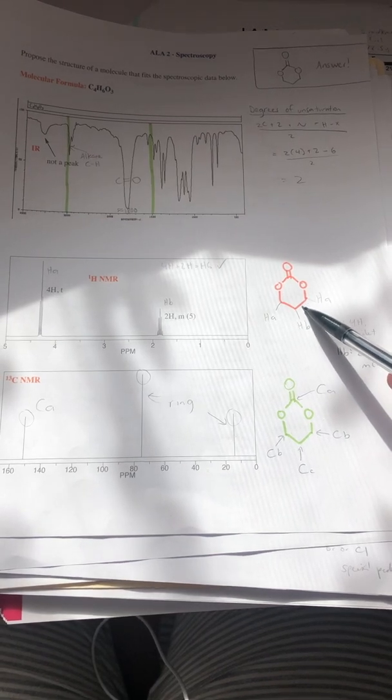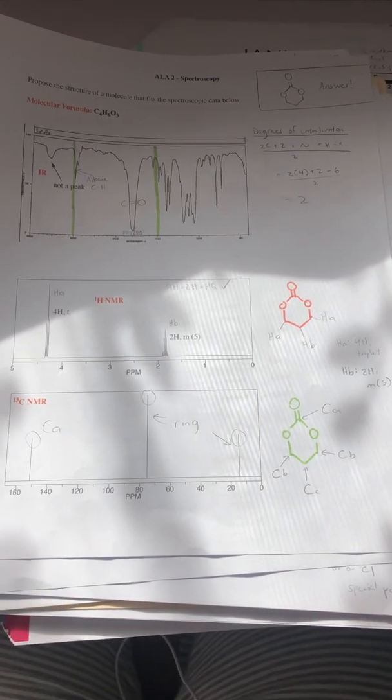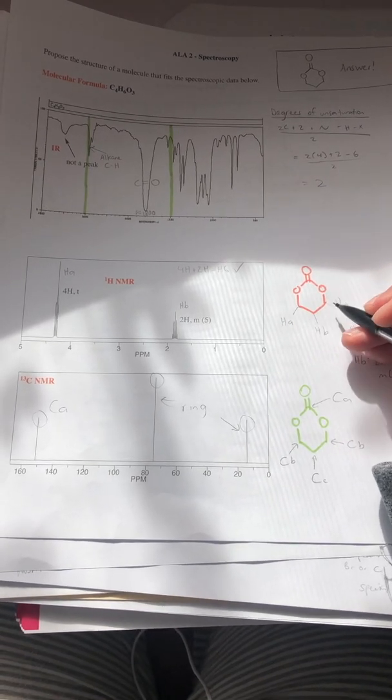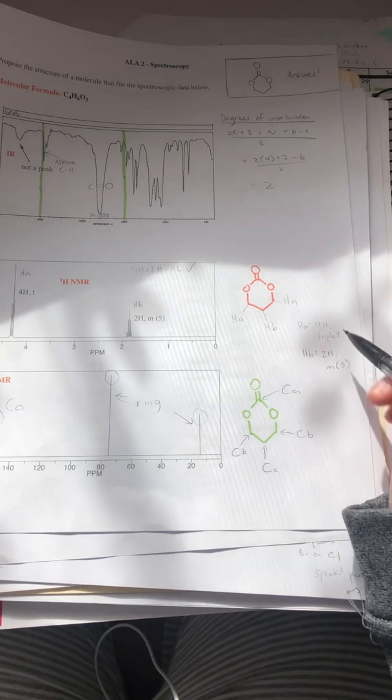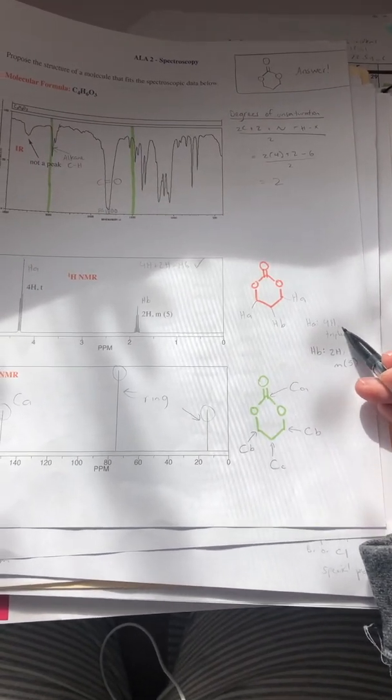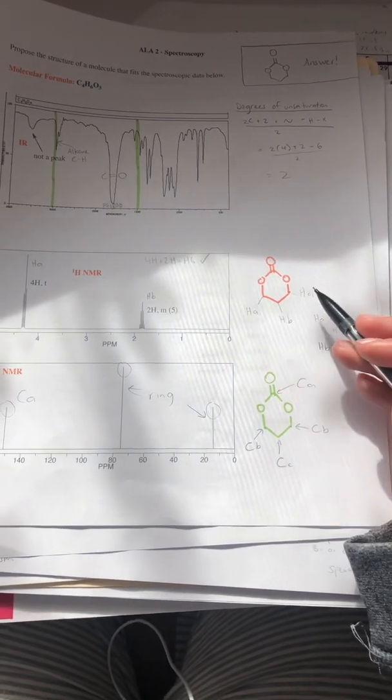Alright. So then you can take your structure and we're going to look at the H chart. So you have 2 types of hydrogens here. You have HA, which is next to the oxygen, and these 2 are the same, and HB, which is the other type of hydrogen. So if you look at HA and HB, HA is 4H because you have 2 hydrogens here and 2 there. 2 plus 2 is 4.